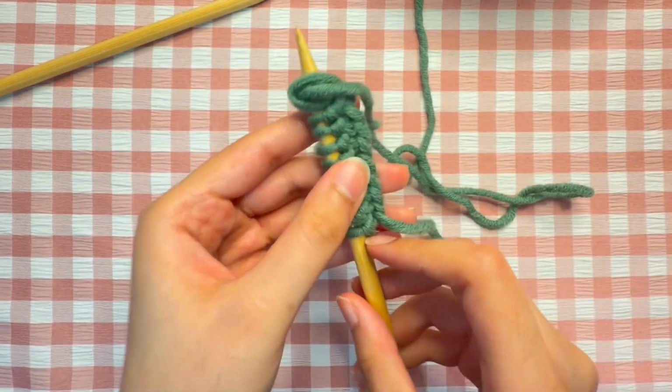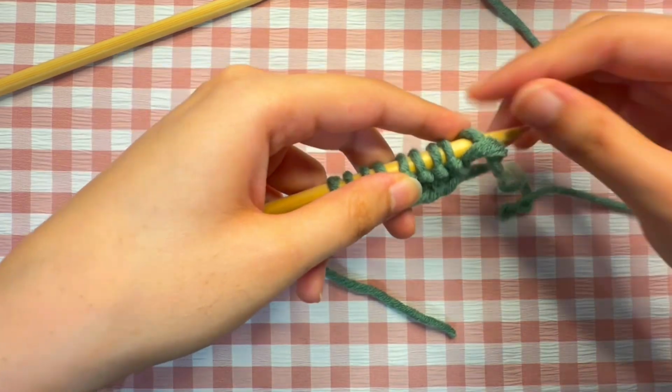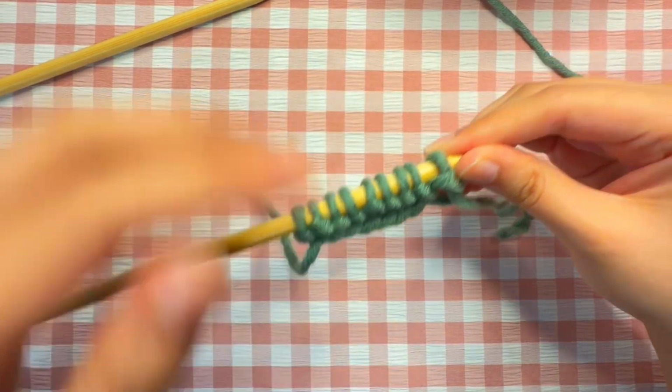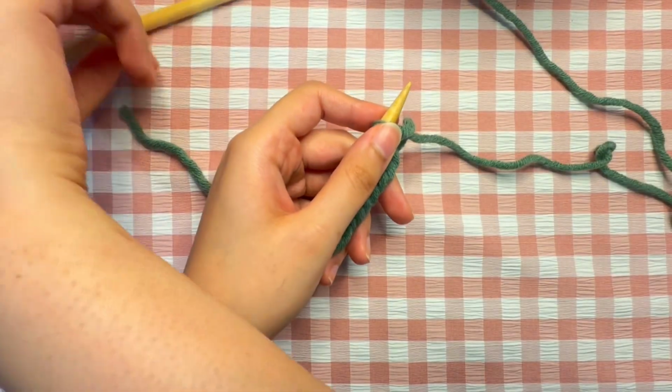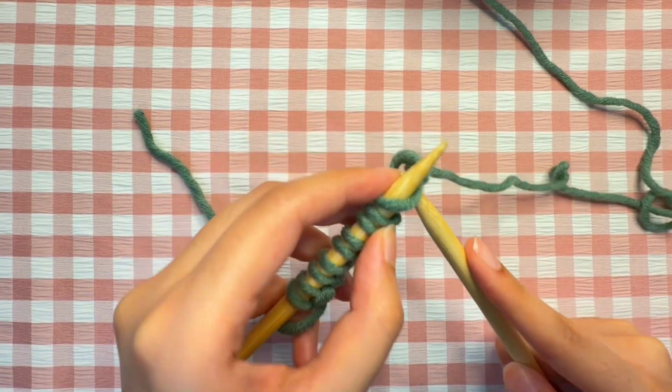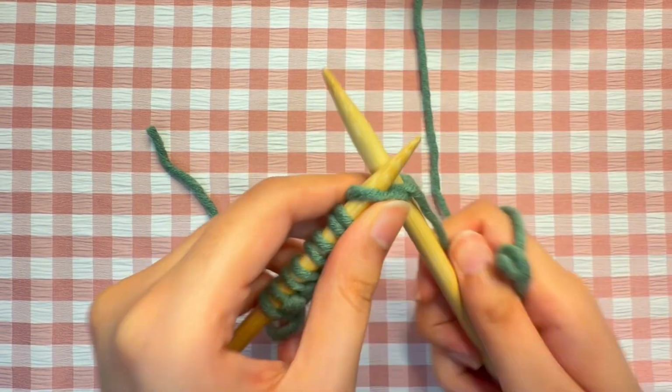When we get to the end of the row, we're going to place the needle in our left hand, and when we flip our yarn, we'll see the back of our project. This is called the wrong side.